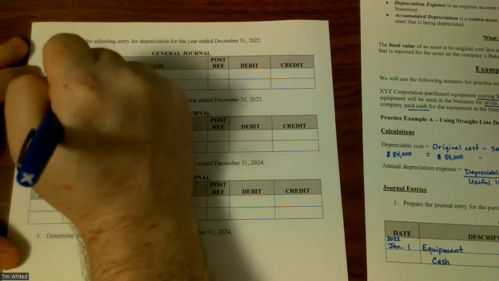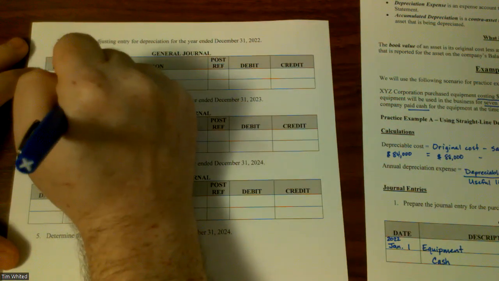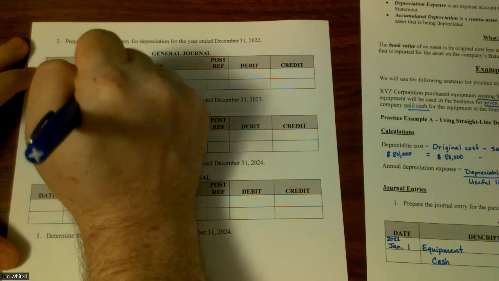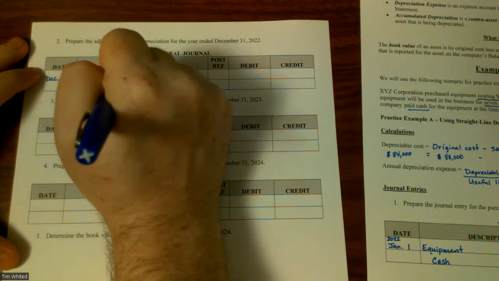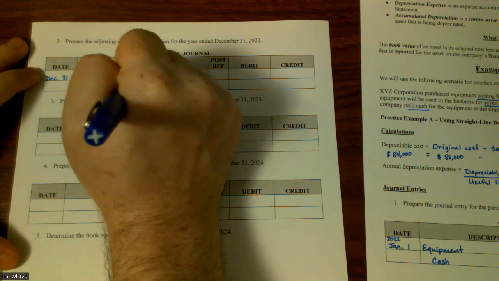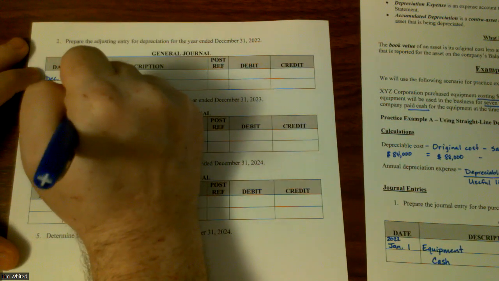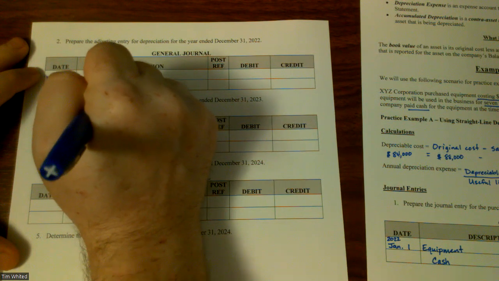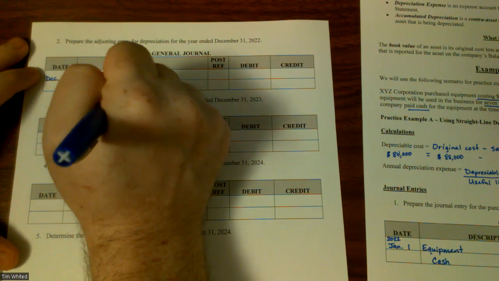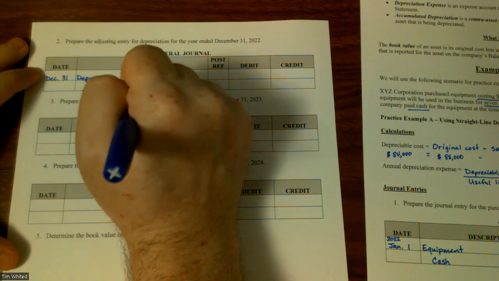We debit depreciation expense and we credit accumulated depreciation.